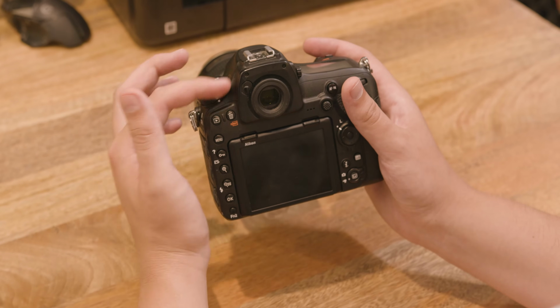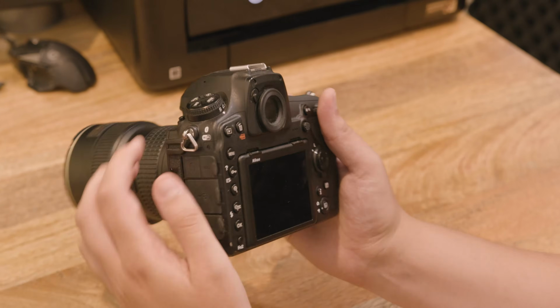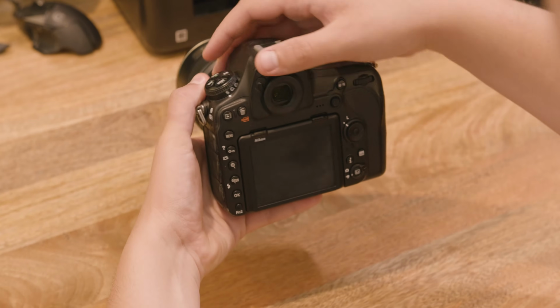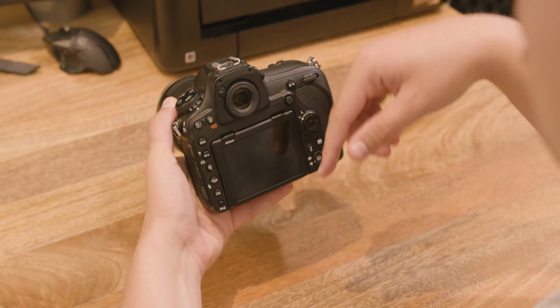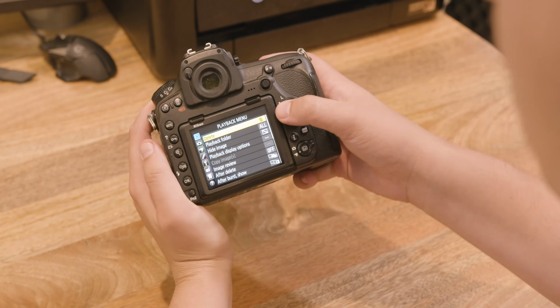On the D850, they're up here on this wheel. You have to press this button down right here and then turn the wheel, and that's how you can actually switch through them. The different ones are single, continuous low, which is low speed, and you can change the frame rate in the menu. I was just doing that earlier, so I'll show you real quick.